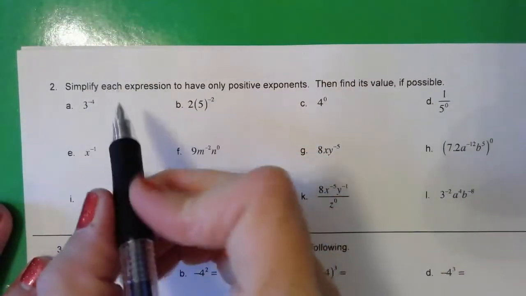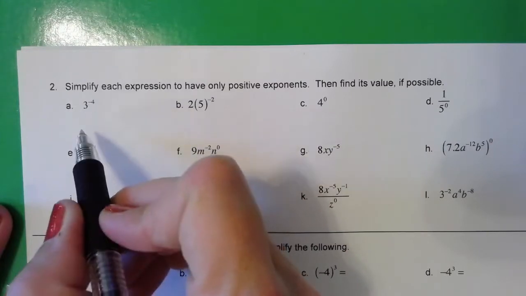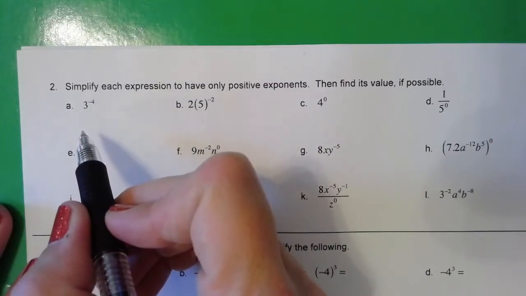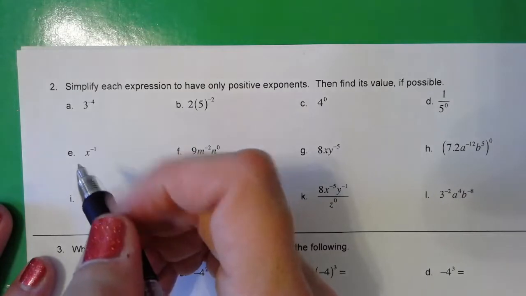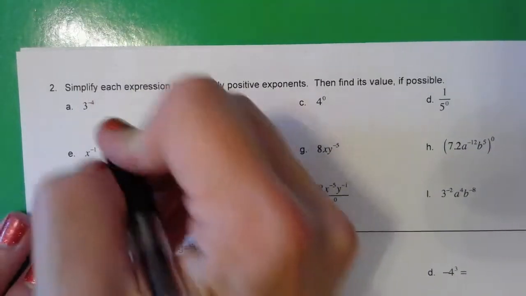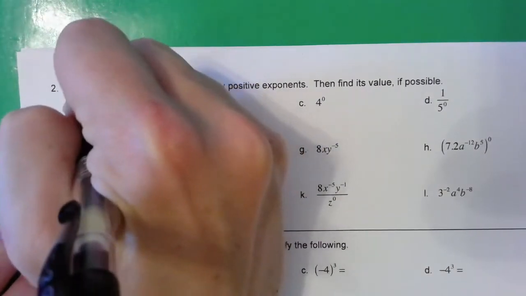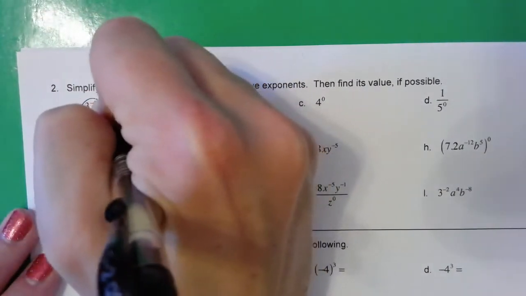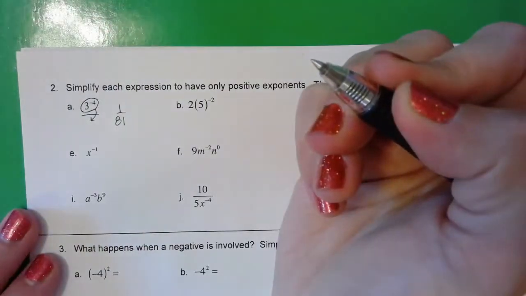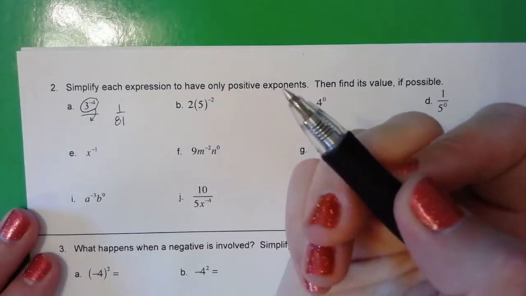Remember that the negative on an exponent moves the number that it's connected to down to the other side of the fraction, and then if it's possible to simplify it from there, you would. So 3 to the 4th, 3 times 3 times 3 times 3 is 81, but 3 to the negative 4th means that that 81 gets moved down into the bottom of the fraction. So the final form for that would be 1 over 81. I like to use the circling and pointing to show how the numbers are moving.